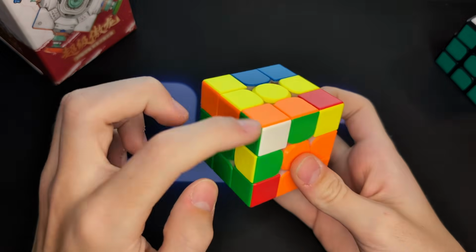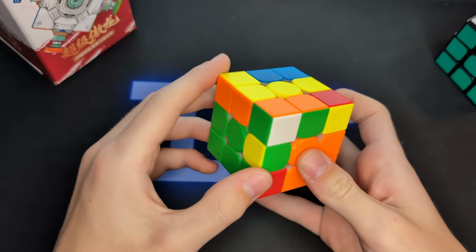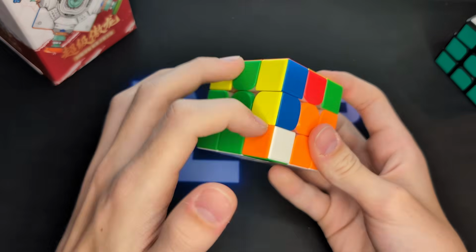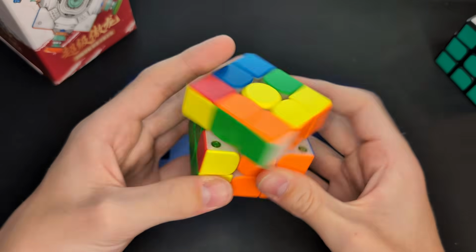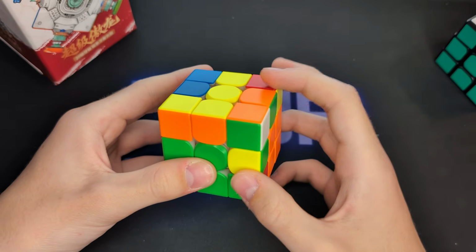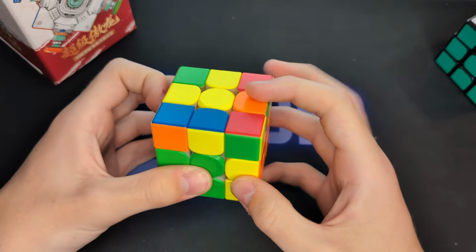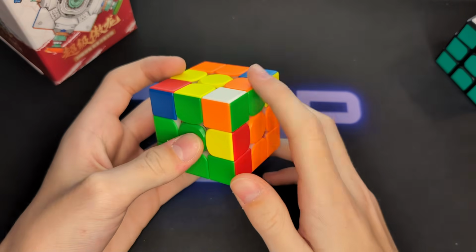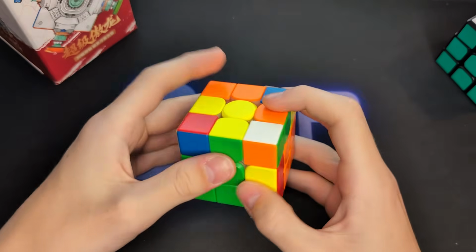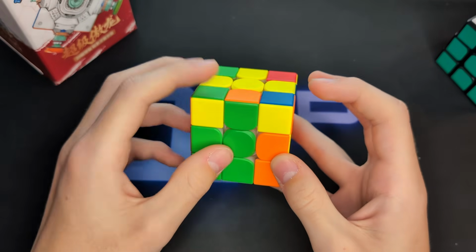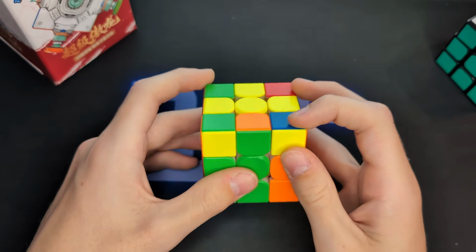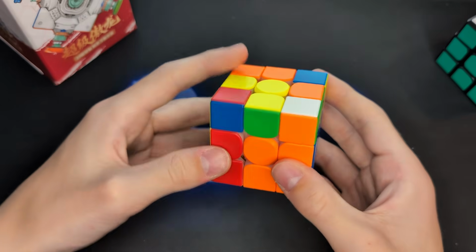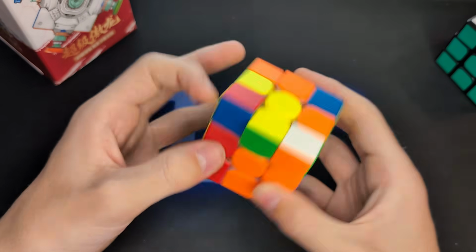So I have 2 ways I like to solve this case. Either you can insert this corner like that, which sets up for a very easy F2L case, or you can do R, U prime, R prime, and that sets up a 3-mover. And then this one is very similar. You just insert this corner, which sets up for this very easy F2L case. Or you can do it on the side like this and then insert it, which makes it even better.